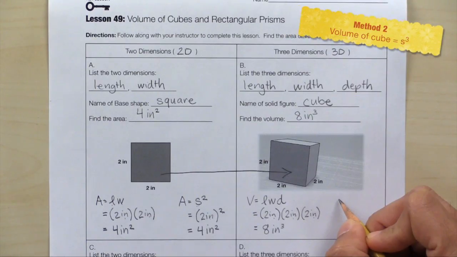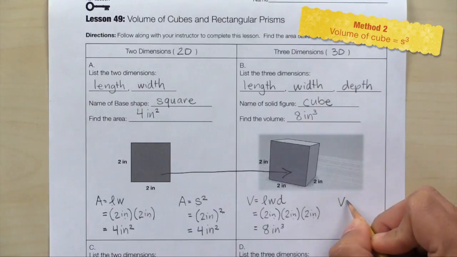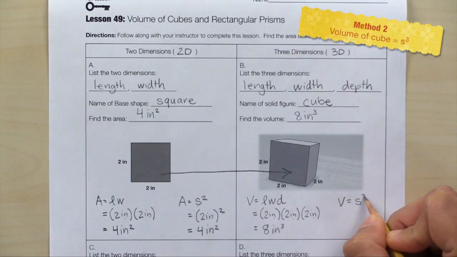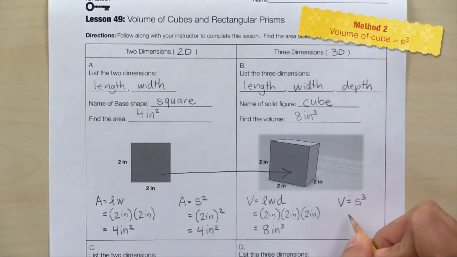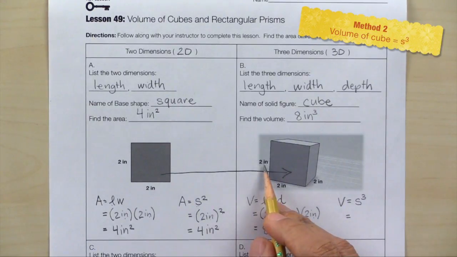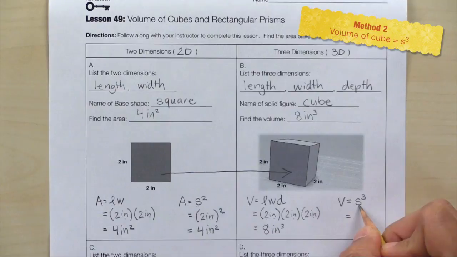Now let's find the volume using method 2. A simpler formula for the volume of a cube is volume equals S cubed. On the next line, since each side is 2 inches, instead of writing S cubed, write down 2 inches cubed.